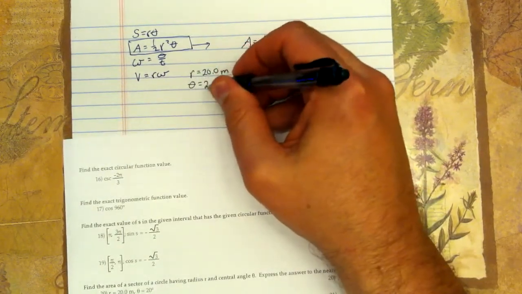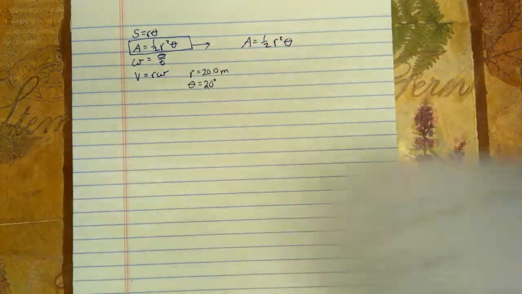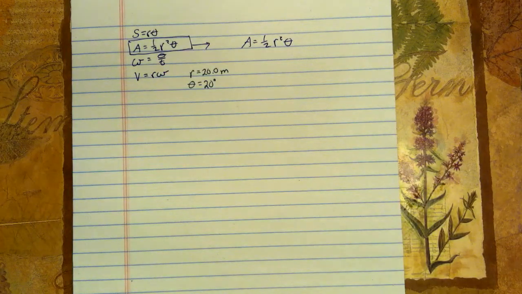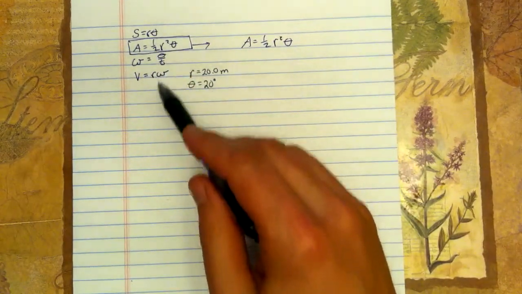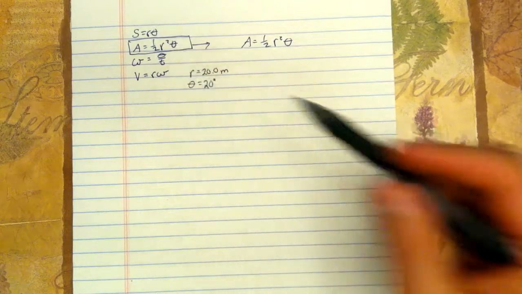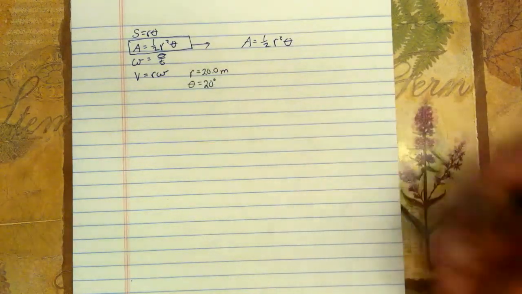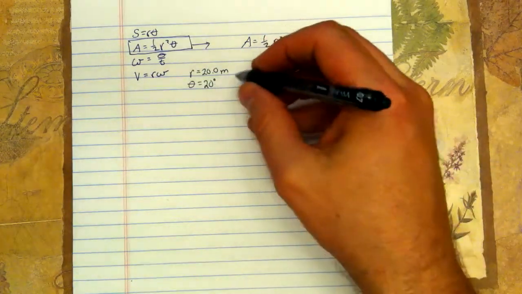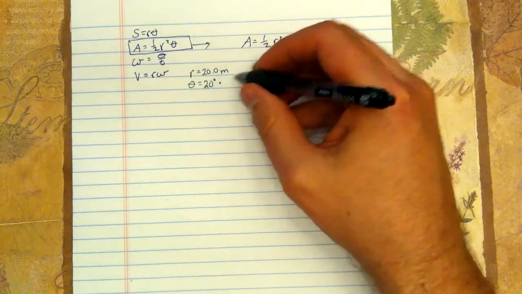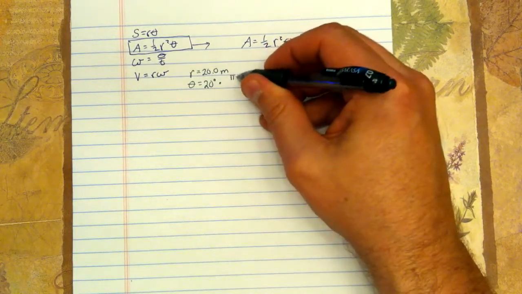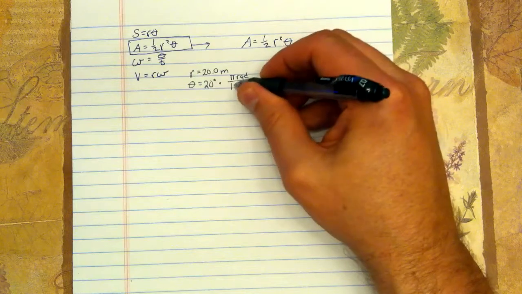And of course, you're aware that one of the important things that we need to consider when we're doing work with any of these formulas is that our theta must always be in radians. This theta is in degrees, so we need to convert it. And we're going to convert it by multiplying by pi radians over 180 degrees.